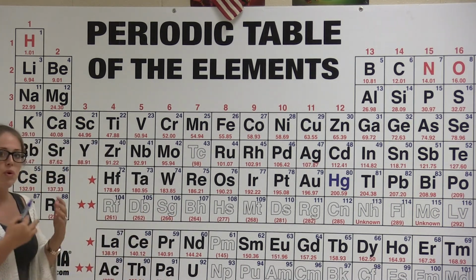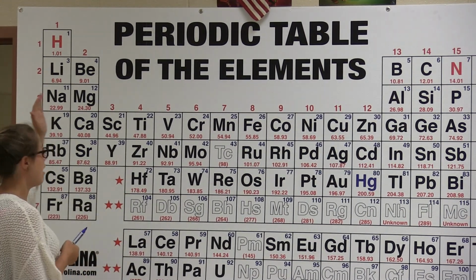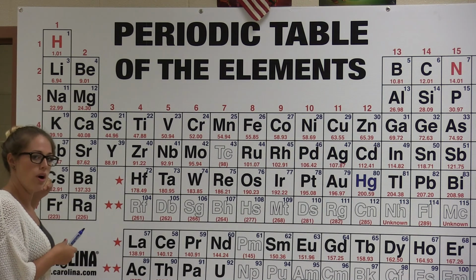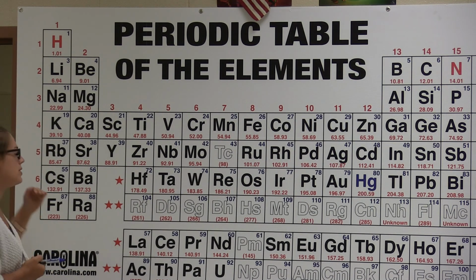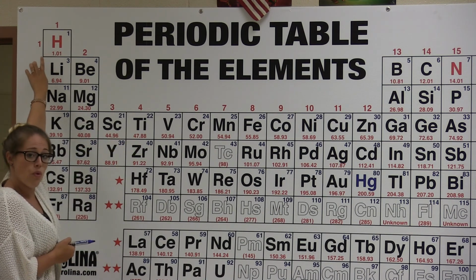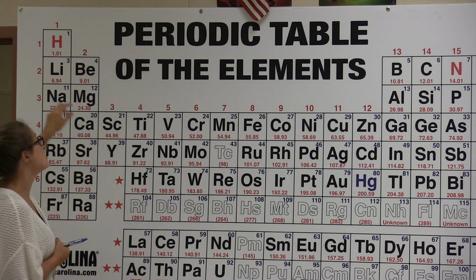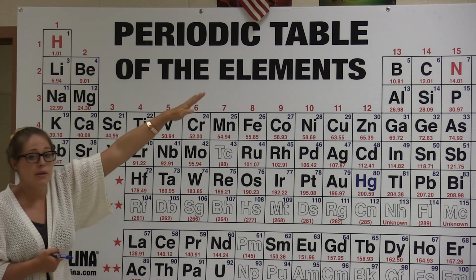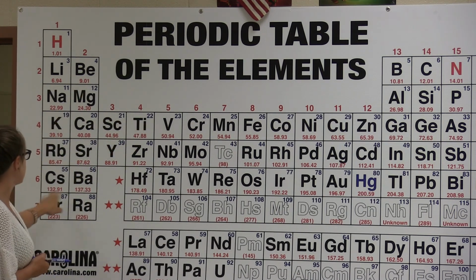The way we're going to read electron configuration is just like a book. We read it left to right, and then come down a row. The way we do the energy levels, our principal quantum numbers, is the rows. They're all labeled for you. This is going to be 1. We call these periods as we go across, so this is our principal quantum number 1, 2, 3, 4, 5, 6, and 7.